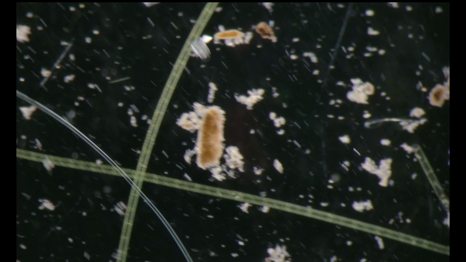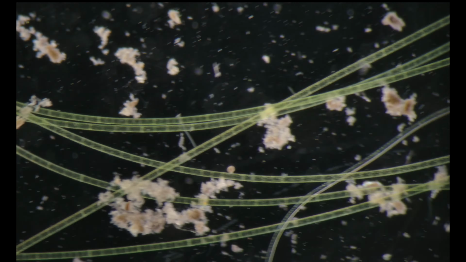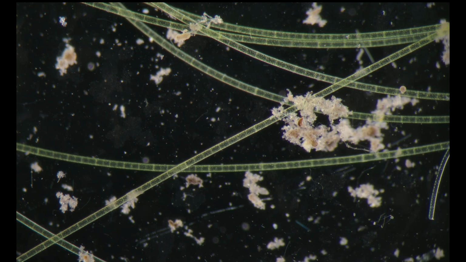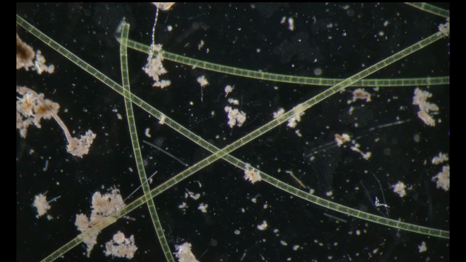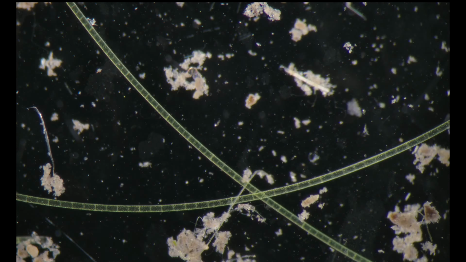But as you can see, scanning is very fast. And you can cover a lot of volume, of sample volume, within a minute.